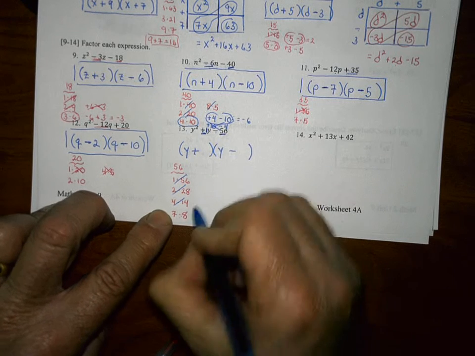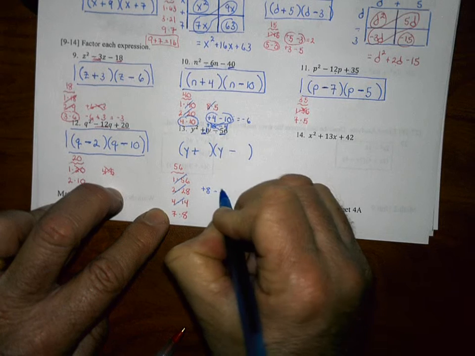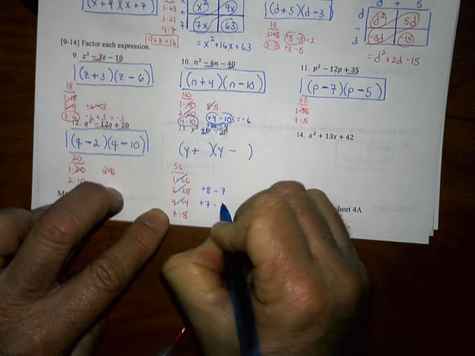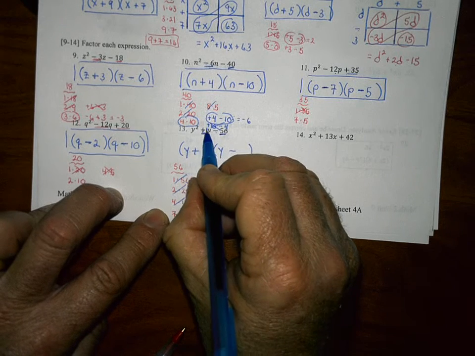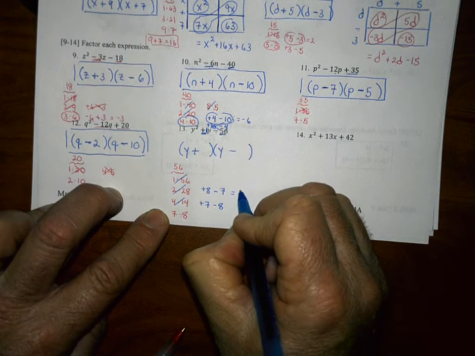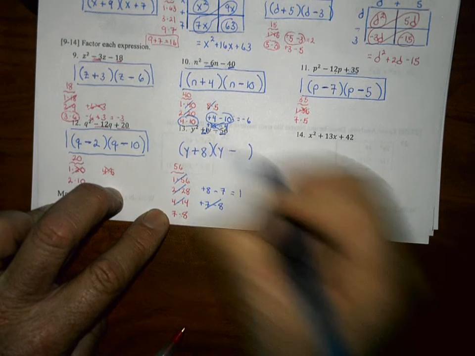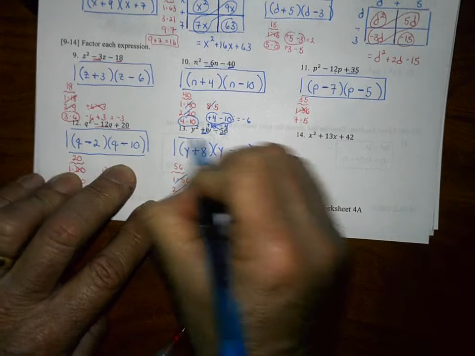So my choices are, should it be positive 8 minus 7, or should it be positive 7 minus 8? Which one of those would give me my positive 1 that I need? Well, it's positive 8 and minus 7. That gives me positive 1. So that means this has to be a y plus 8, and this has to be a y minus 7. So that would be my factors for 13.